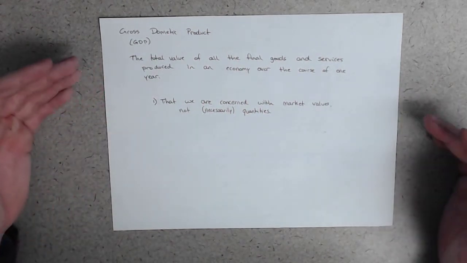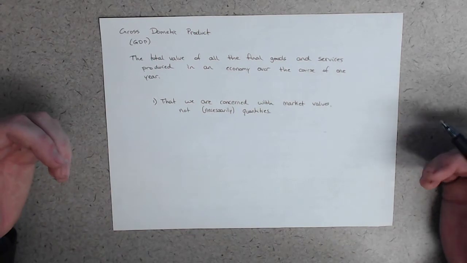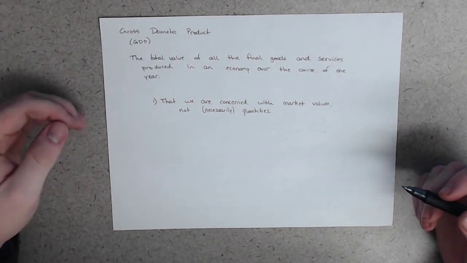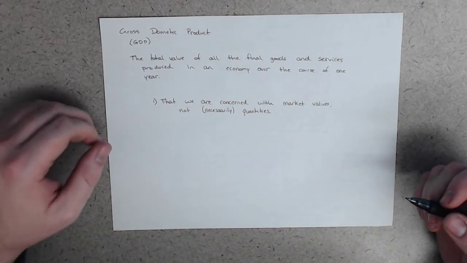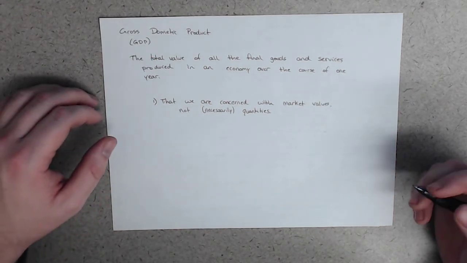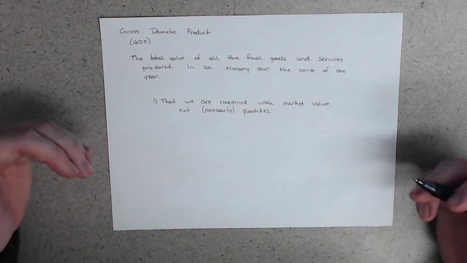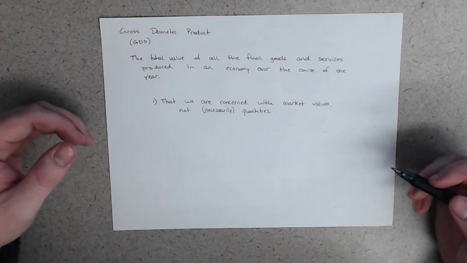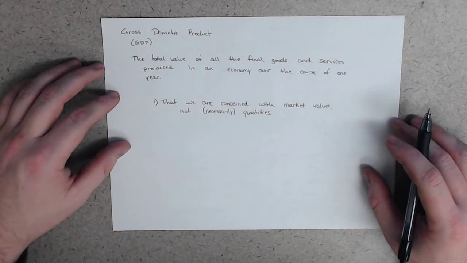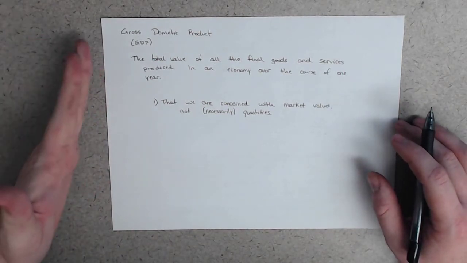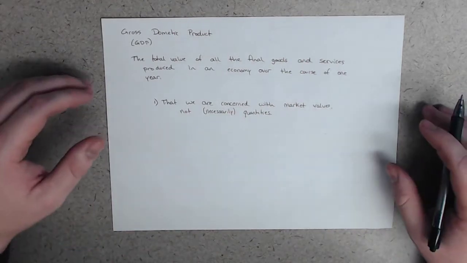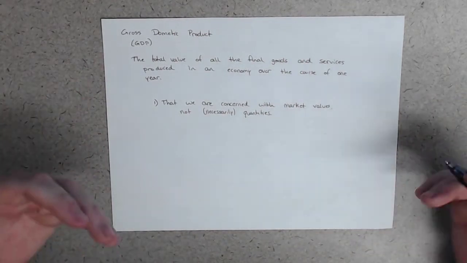Or you can think about it in terms of the grocery store. Okay, so the grocery store isn't really concerned with how many apples they sell or how many bananas they sell or how many pears they sell. They're concerned with the total number of dollars worth of food that they sell, right? And so the way you would calculate that is you'd multiply the number of things that you sell times their price, and that would give you the total number of dollars that you sold.